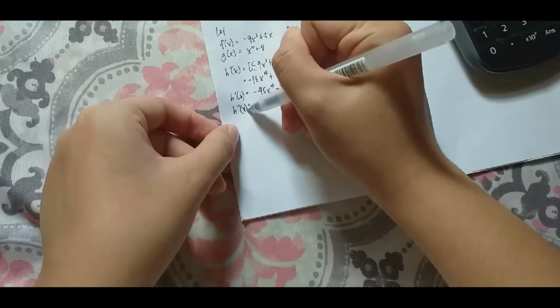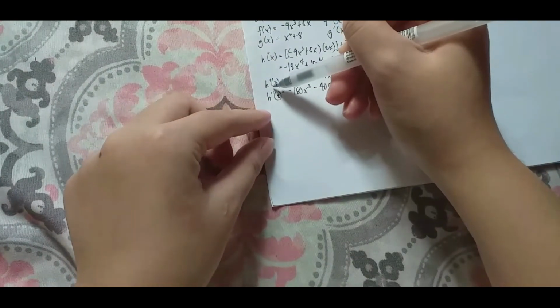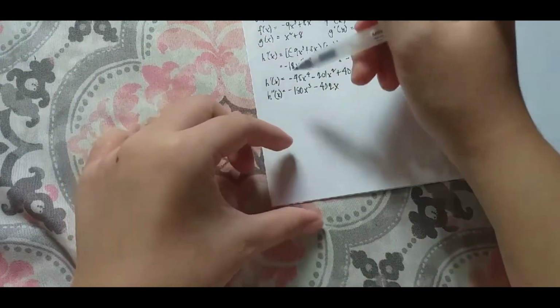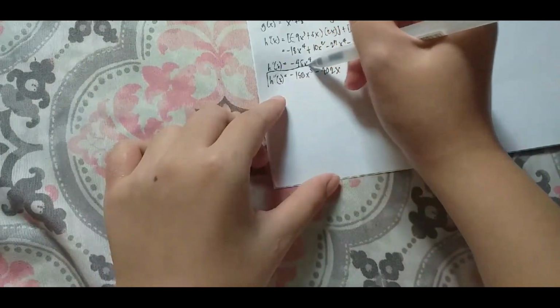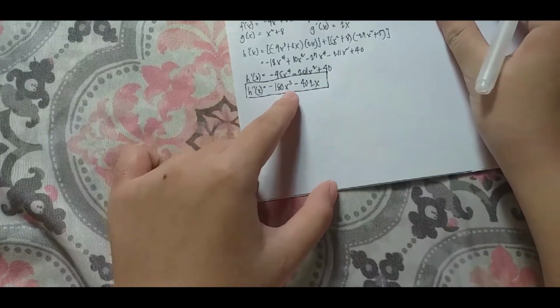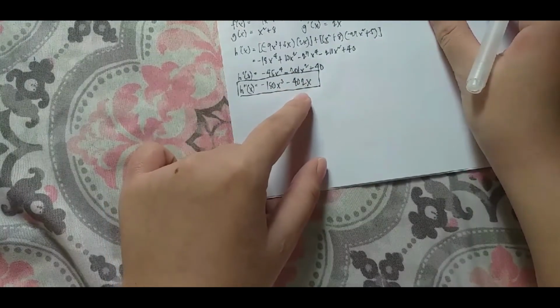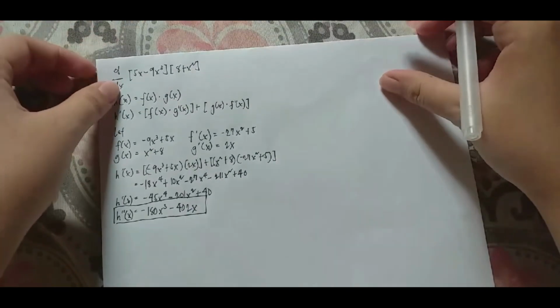So this now becomes h double prime of x. The symbol for the second derivative, or the derivative of the derivative, is equal to negative 180x cubed minus 402x.